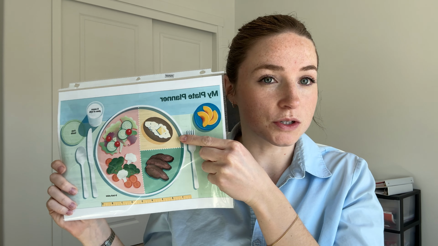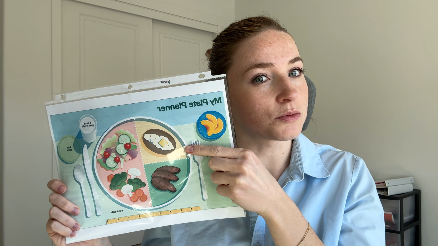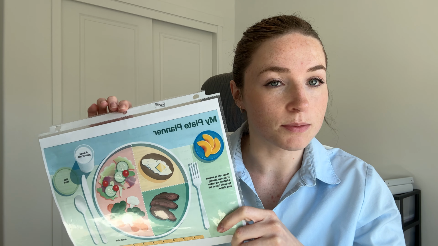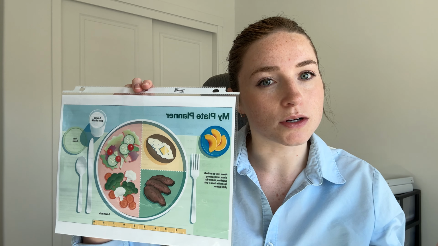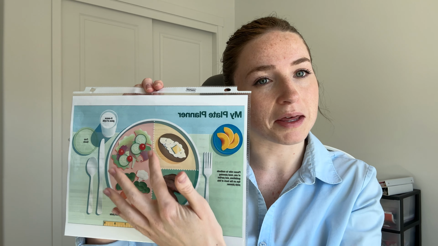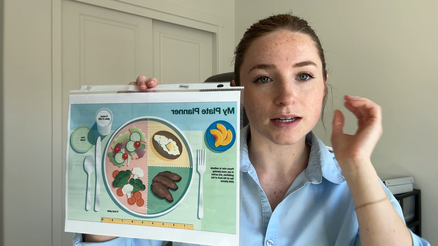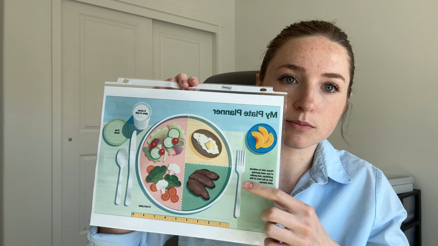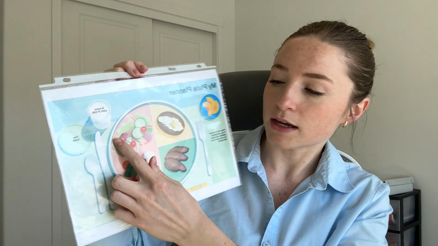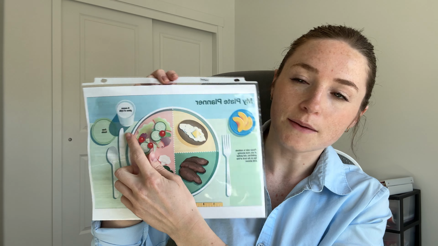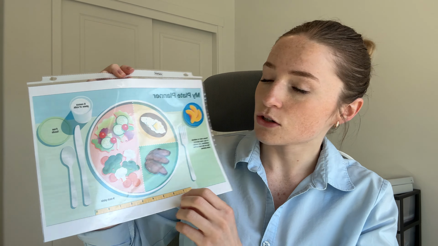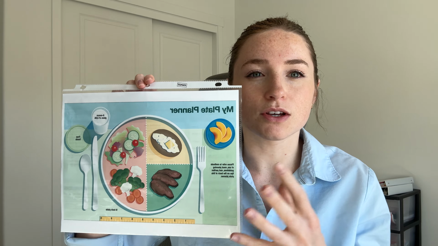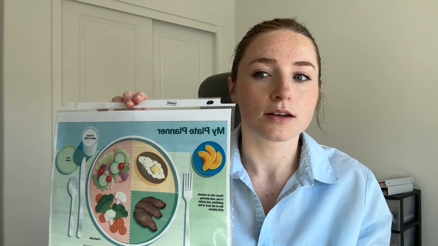Here we have a potato, which would be considered a starchy vegetable. Starchy vegetables typically aren't very high in fiber, so that's why we would want to limit them to just a quarter of your meal instead of a lot of your meal. And then we've got some protein, some fruit, and an 8-ounce glass of milk. This is just a good overview to visualize what your meals might look like.